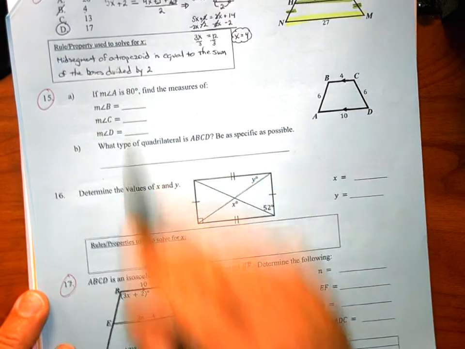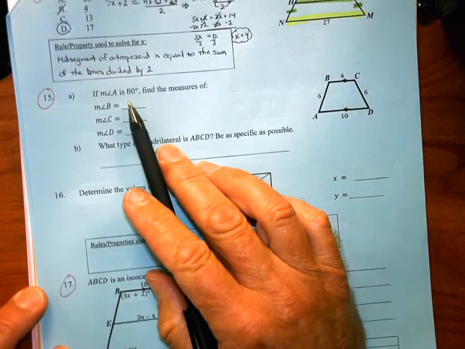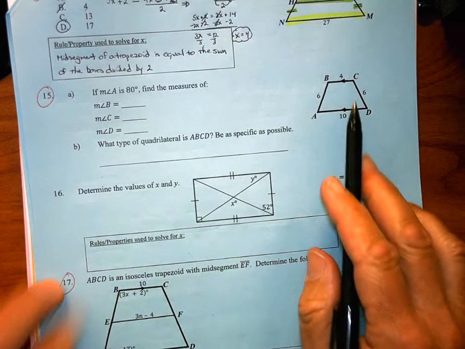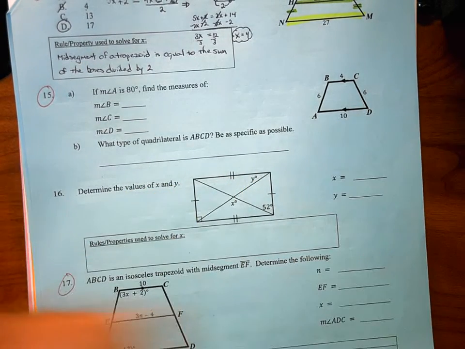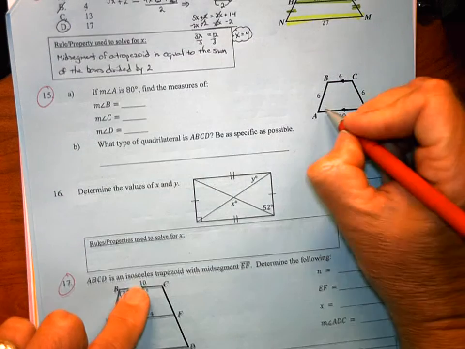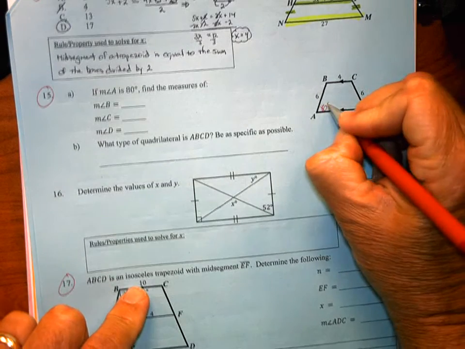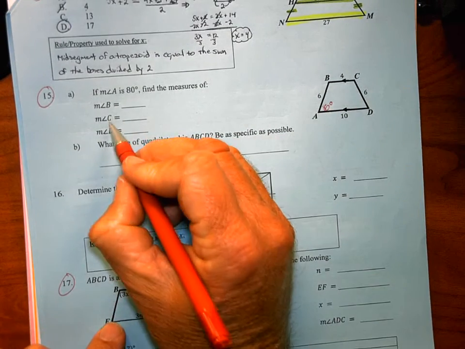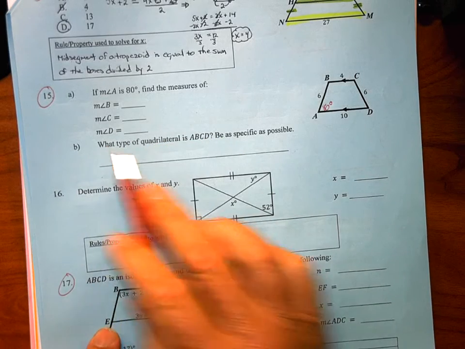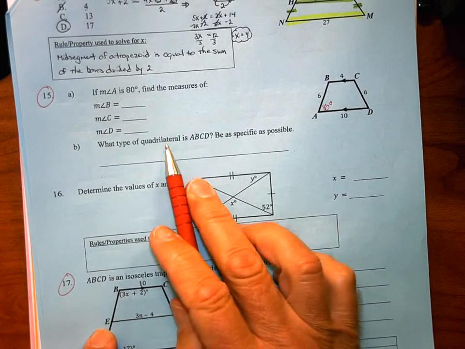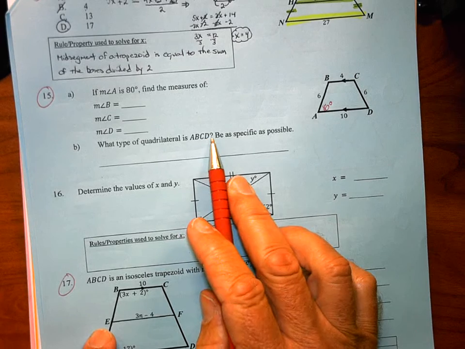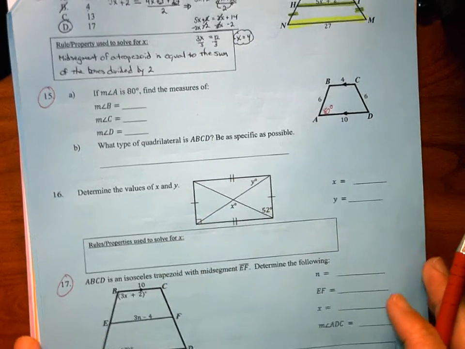Okay, number 15, if the measure of angle A is equal to 80 degrees, all right, so we're going to mark angle A as being equal to 80 degrees. We want to find the measure of angle B, angle C, and angle D, and then part B, we want to say what type of quadrilateral is ABCD, and we want to be as specific as possible.